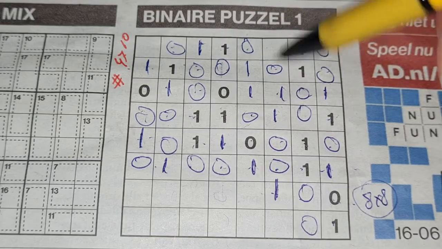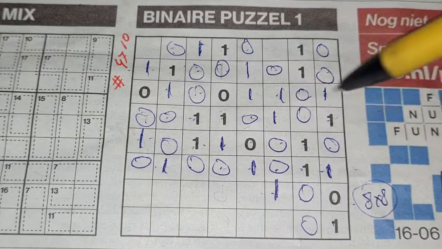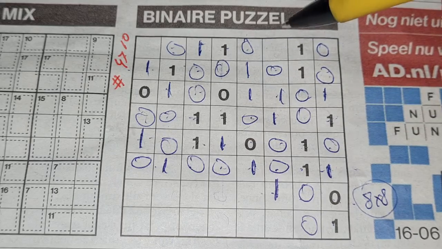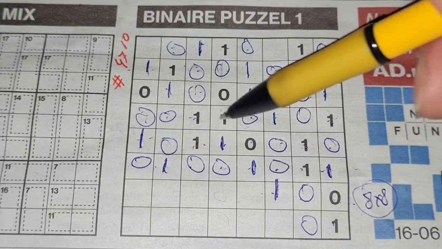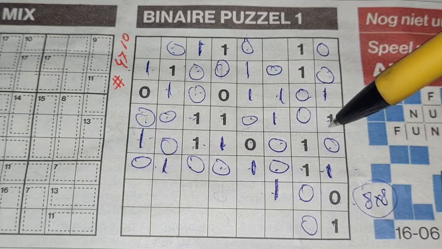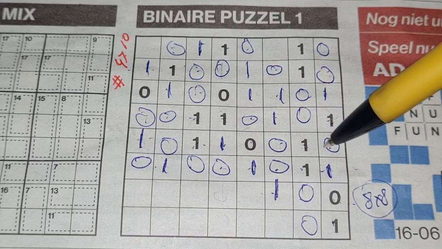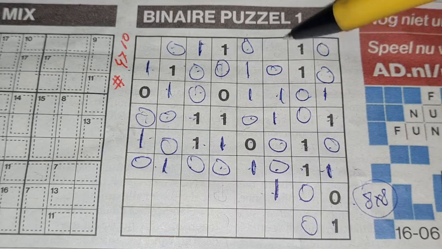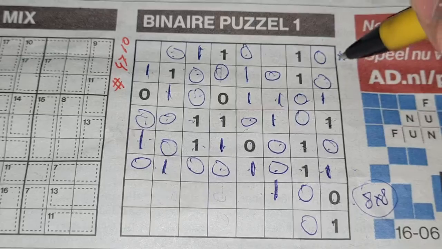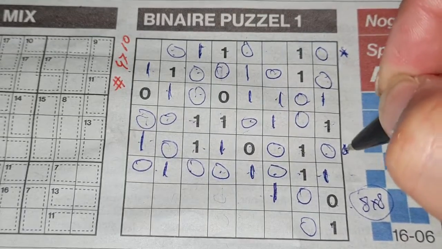So can we compare this column? Let me see. Double one here. No. Oh, here. Oh, no. Do we have another double one here? Oh, 1. Yeah, we need to compare this row and that row.